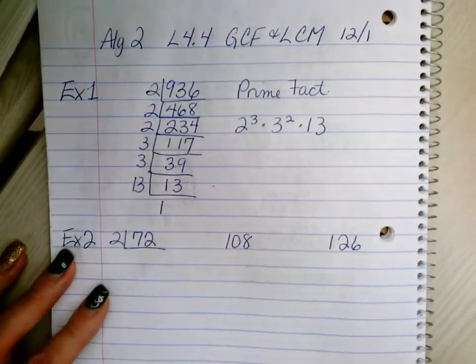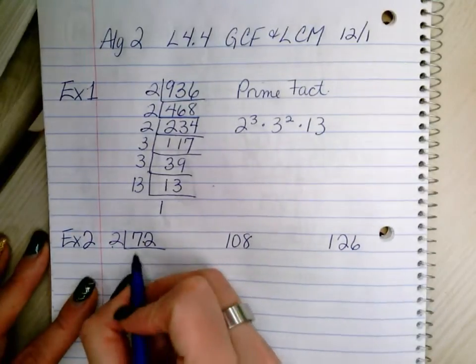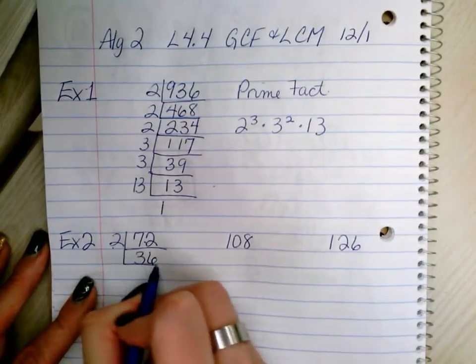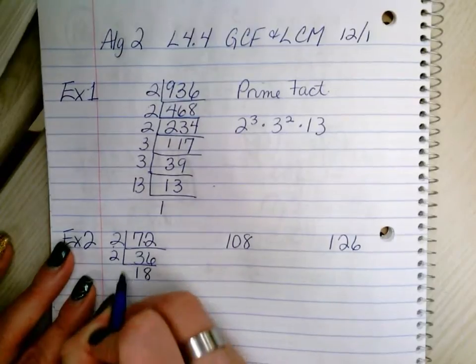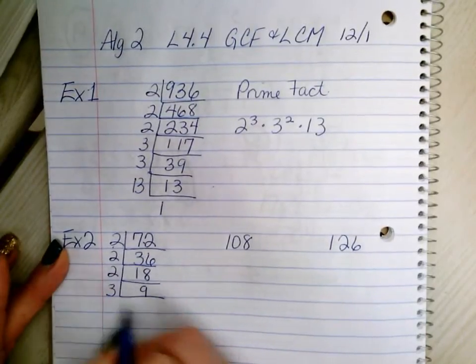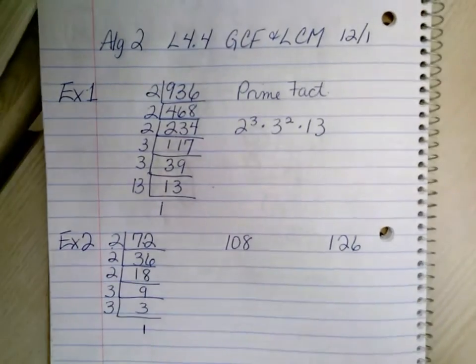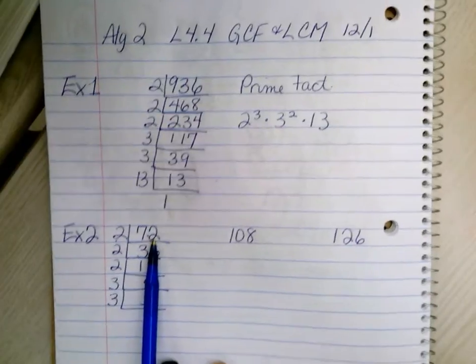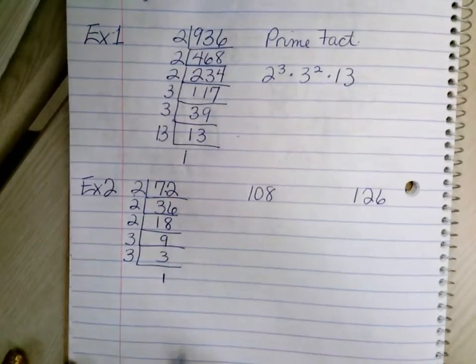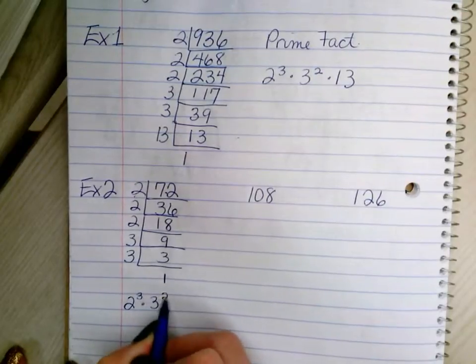The book method has us prime factoring them. So I'm going to do my division by primes. This indeed is divisible by 2, which gives us 36. Still divisible by 2. Again by 2. But now no longer by 2, is divisible by 3. There's my quotient of 1. So the prime factorization of 72 is 2 cubed, 3 squared.